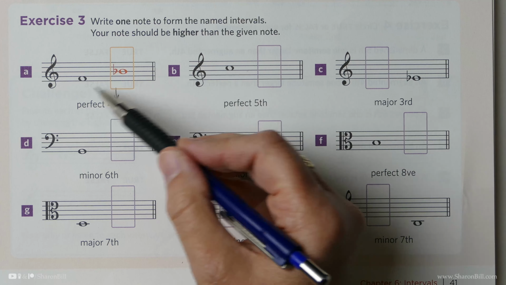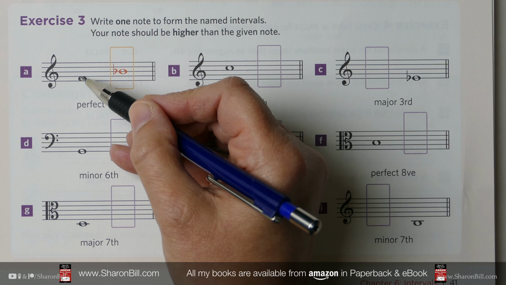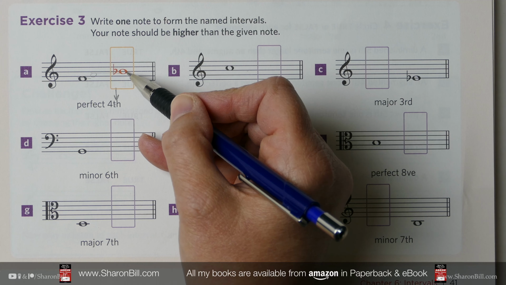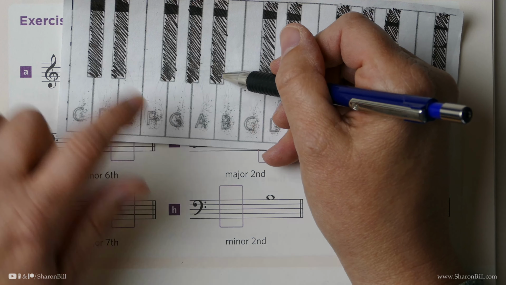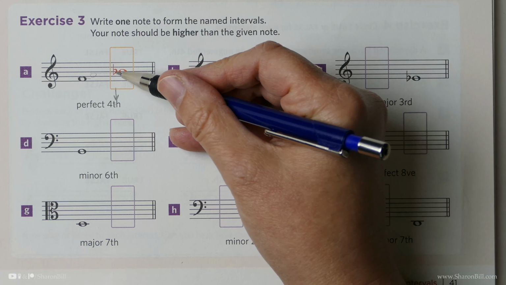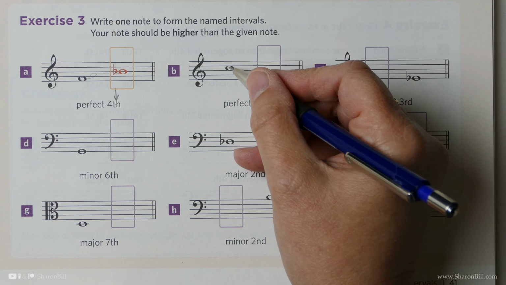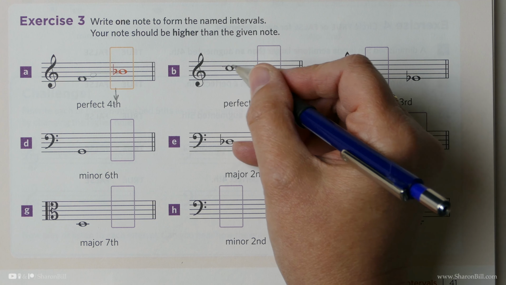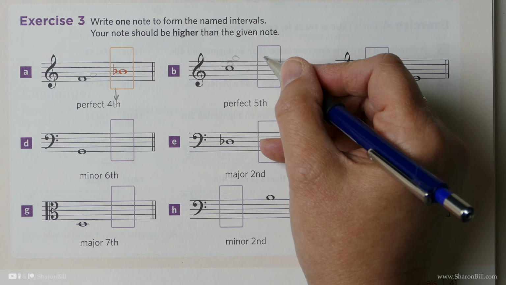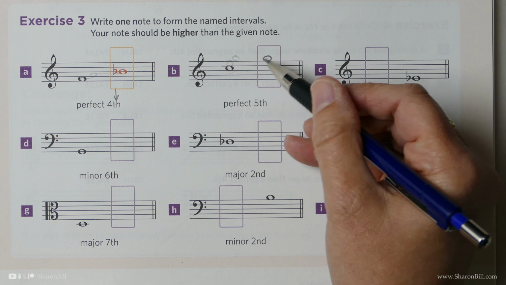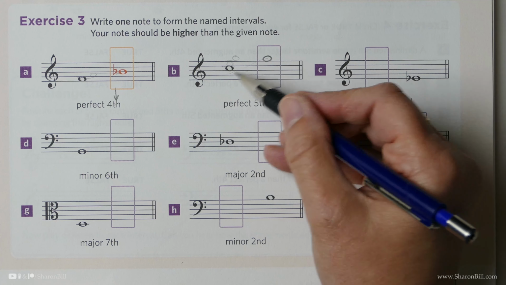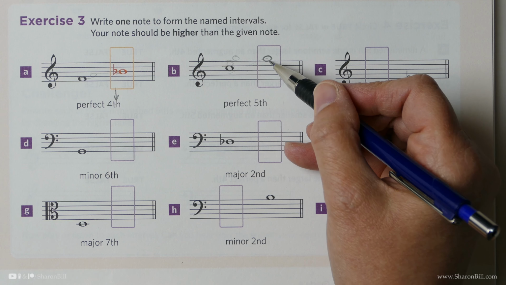We always count up. So we have an F, 1, 2, 3, 4, that takes us to a B of some sort. And we know that F major and F minor should have B flats. So in order to make that a perfect fourth, we need to flatten it. Now C, counting up 5, C, D, E, F, G. That's our fifth, and we know that C major has no sharps or flats, and so that will do. And the G also actually falls in with the minor scale as well.